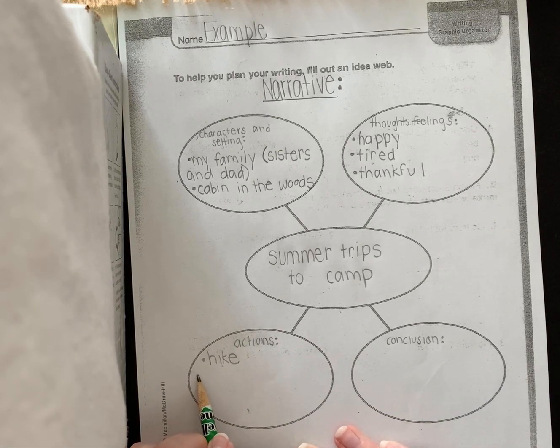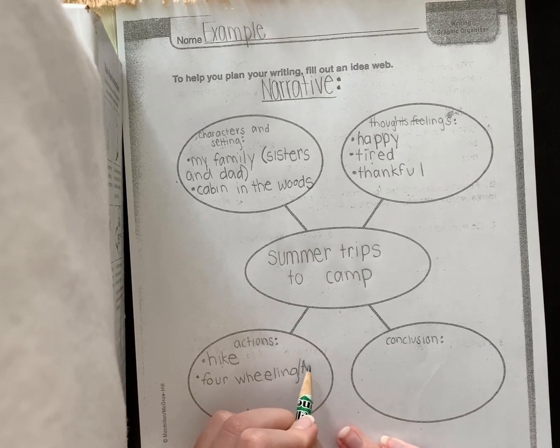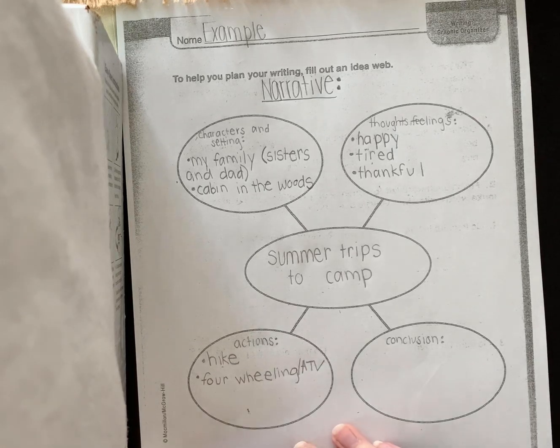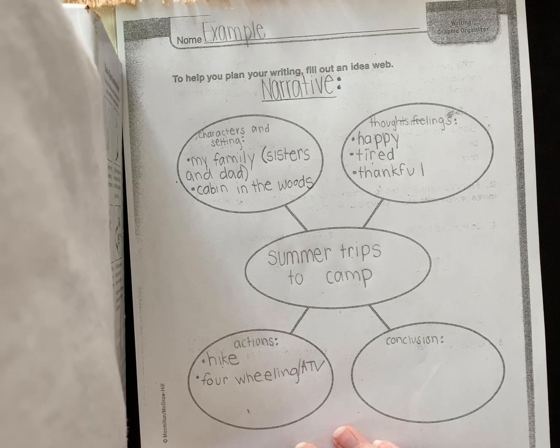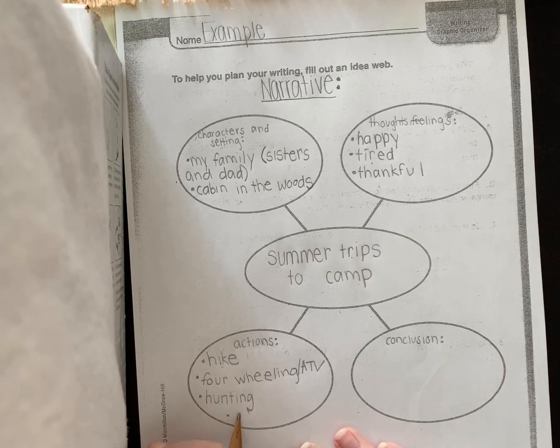Another action that we would take is to go on four-wheeling rides. I'm going to put four-wheeling/ATV rides. So that is another action that would be completed at camp in the summer with my family. And two more actions would be hunting and fishing.